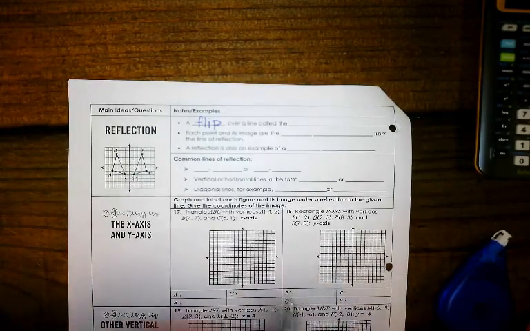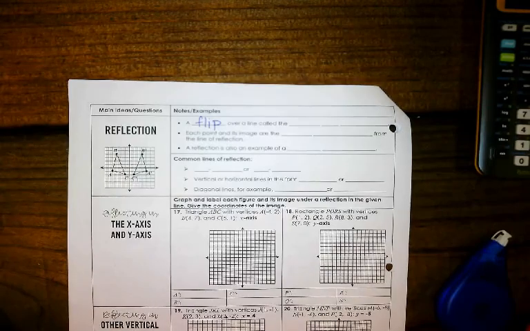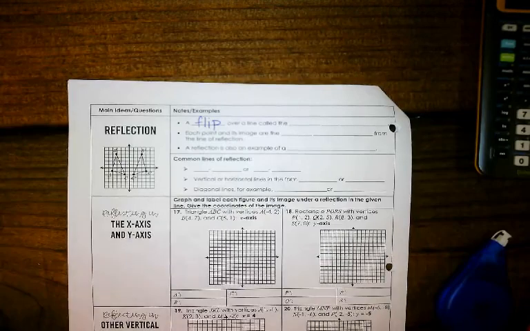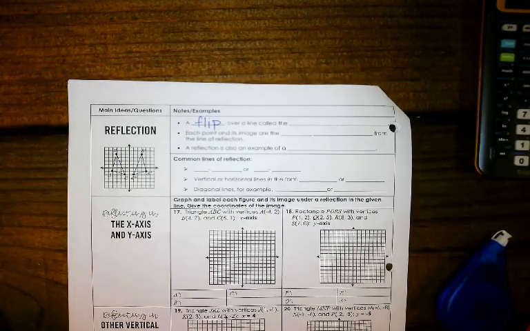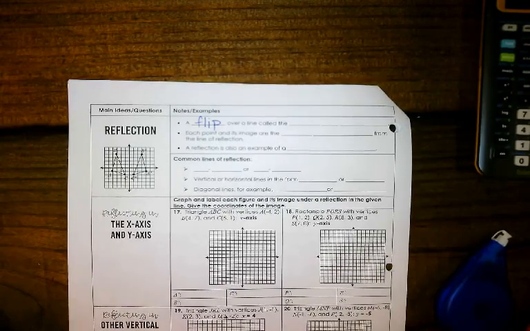Can I have a victim who wants to tell me what you think the name of the line is that we flip it over? Yeah, Albert? It is not an axis. Could you flip it over an axis? Yes, but you could just flip it over another random line. So we don't call them axes. The line we flip it over is called something else. Don't make it harder than it is. Yes. It's just the line of reflection.